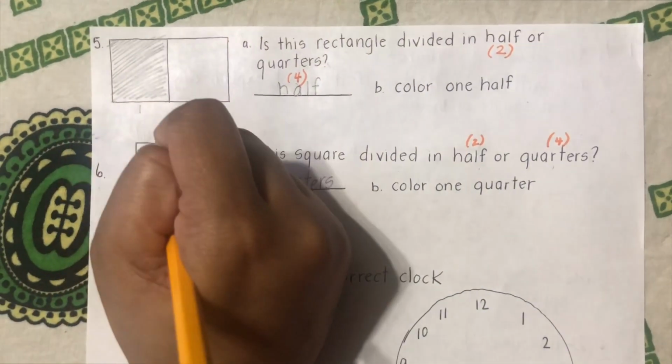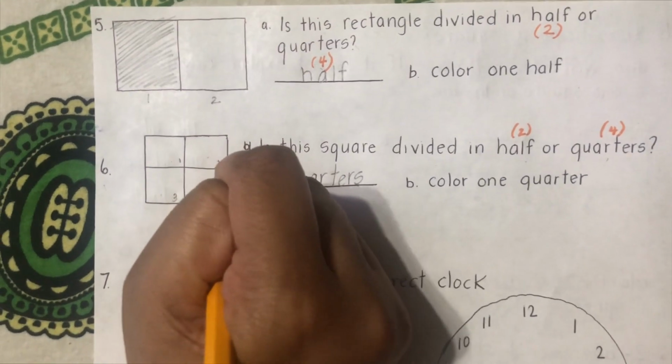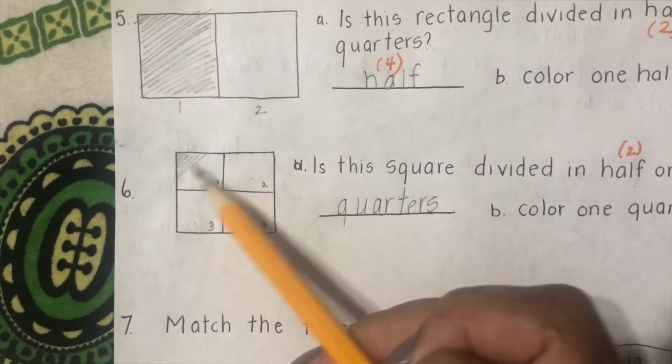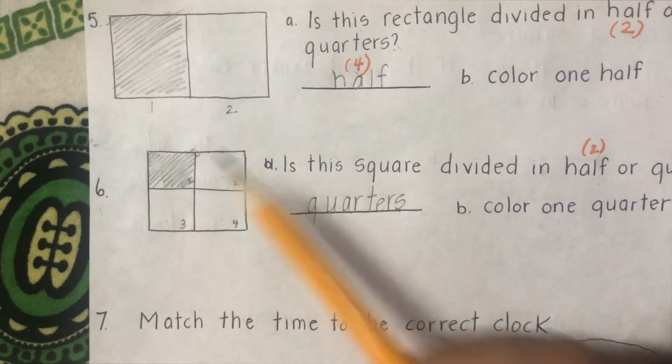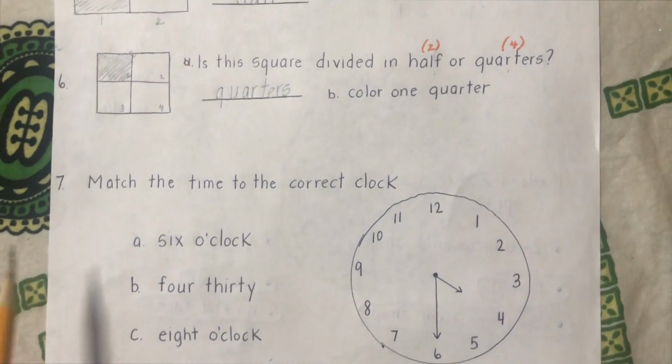All right, and B says color 1/4. So again, I can number these quarters. 1, 2, 3, 4. And I know to color just 1. 1/4. All right, very good, Congo Nation. Let's move on to number 7.